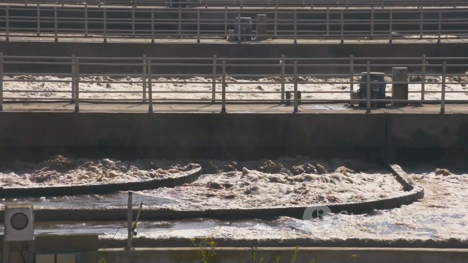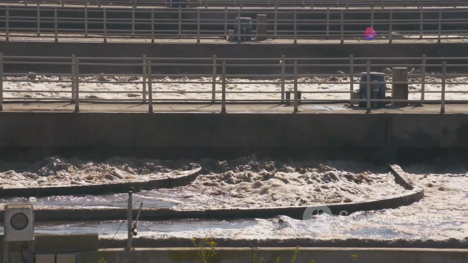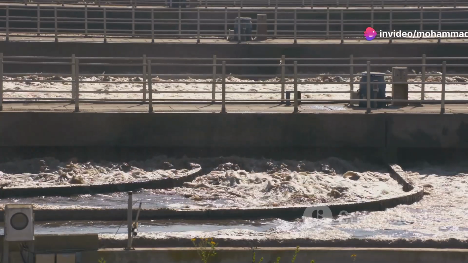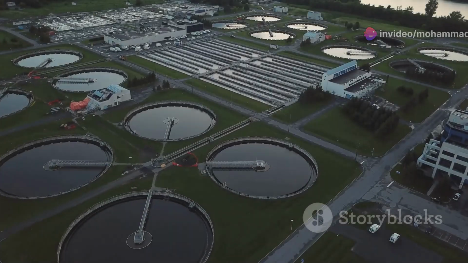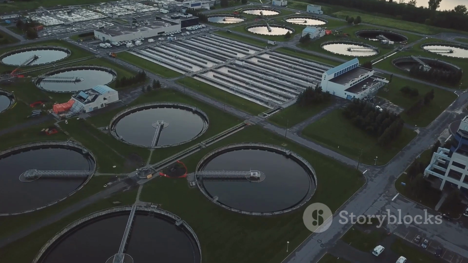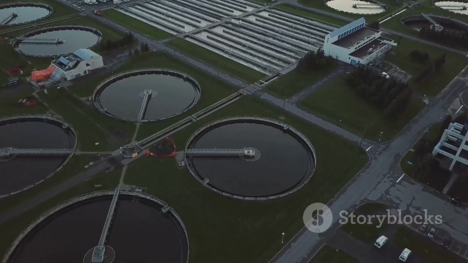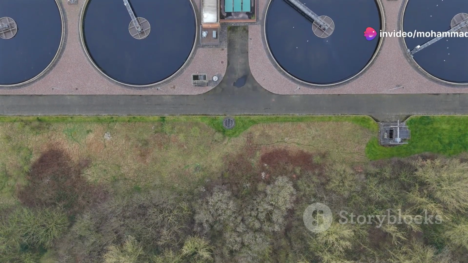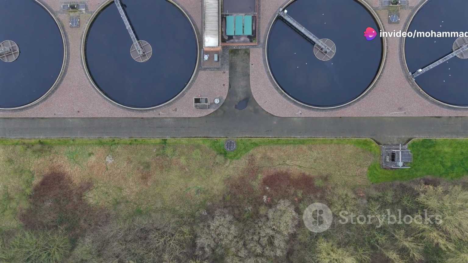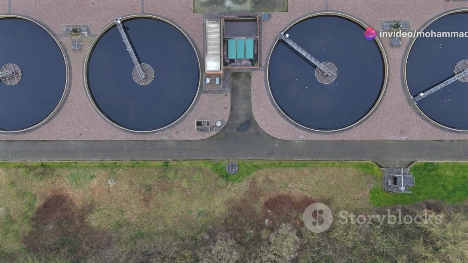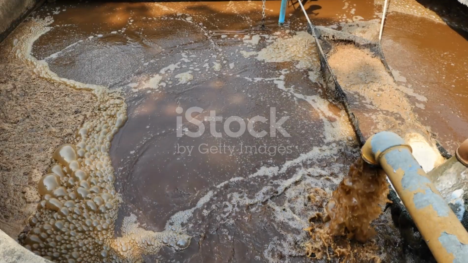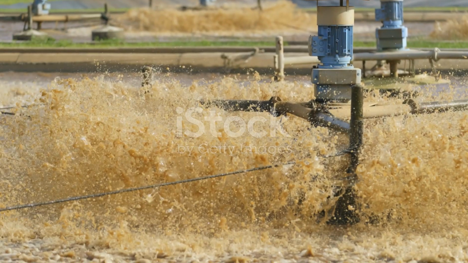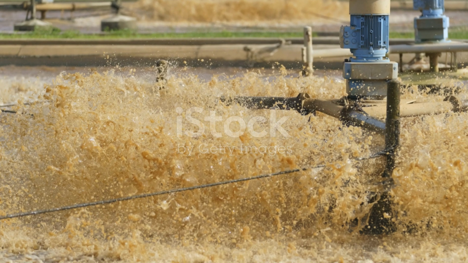The increased oxygen levels promote the growth of aerobic bacteria, which are much more efficient at breaking down organic matter than anaerobic bacteria. This results in faster treatment times and improved effluent quality. Aerated lagoons are particularly effective in treating wastewater with high organic loads, such as those from food processing plants or industrial facilities. They can also be used to treat municipal wastewater, especially in situations where land is readily available and energy costs are relatively low.